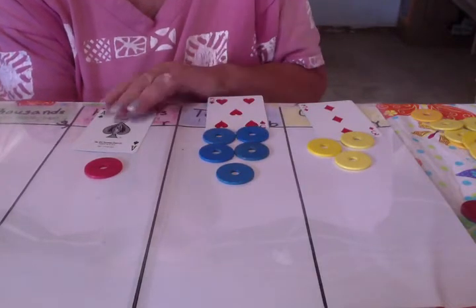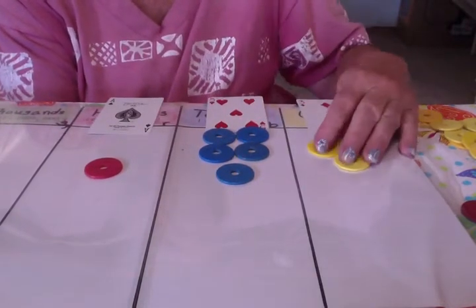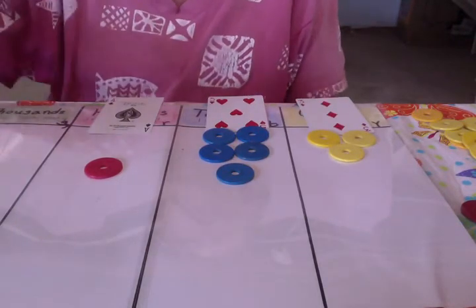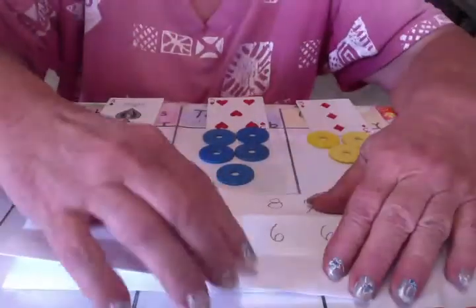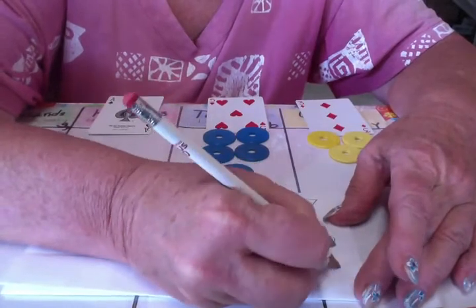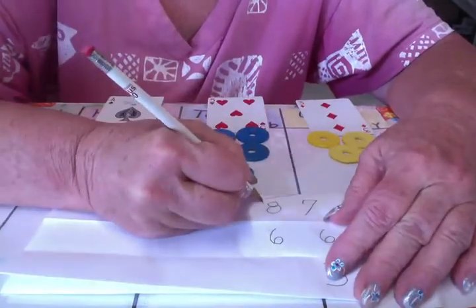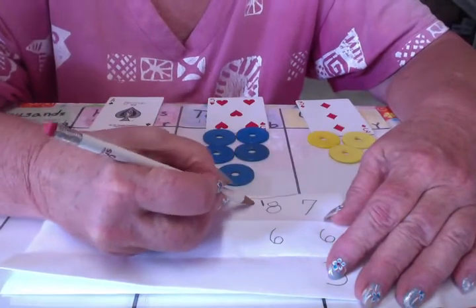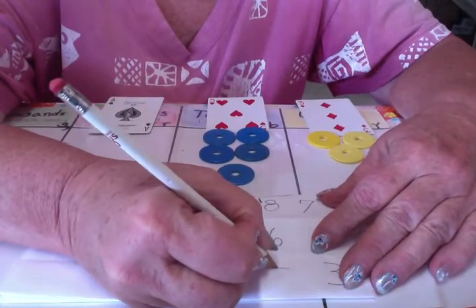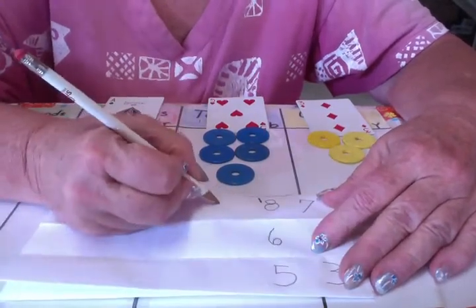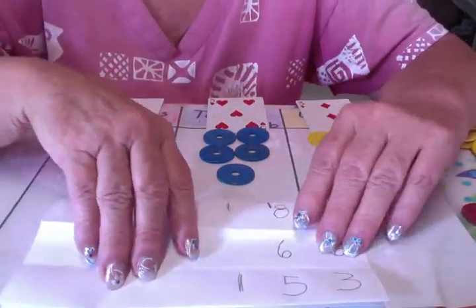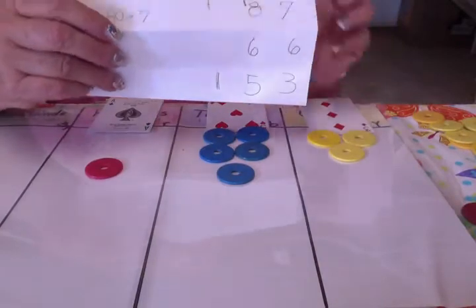Okay. So you'll see that no matter how big our numbers are and how often we do it, we do the same thing over again. We trade. So we know that 7 plus 6 is 13, and I'm going to carry that 1. And 8 and 1 is 9, and 6 is 15. And I have to carry the 1 into the hundreds, and there it is down here. So we have 153.